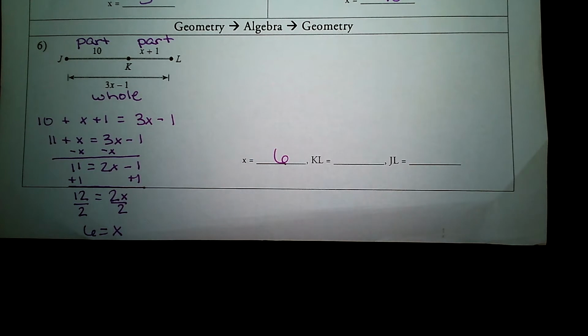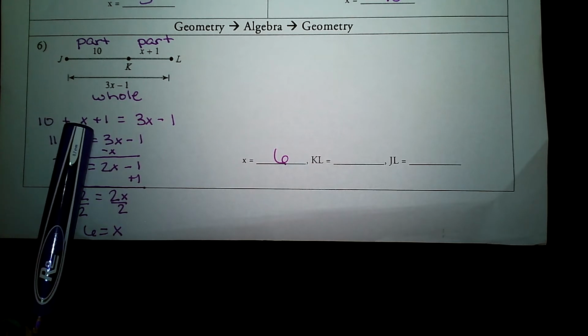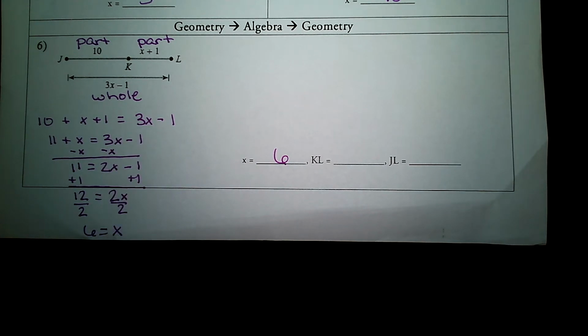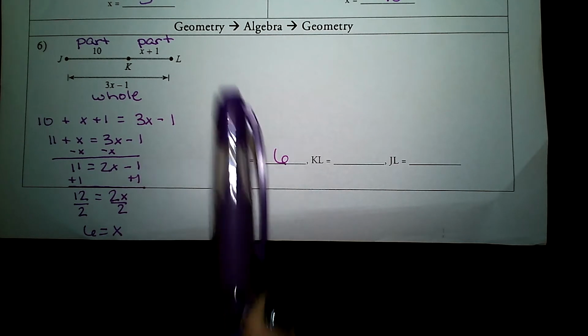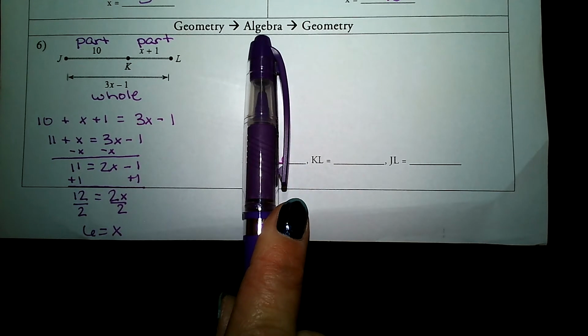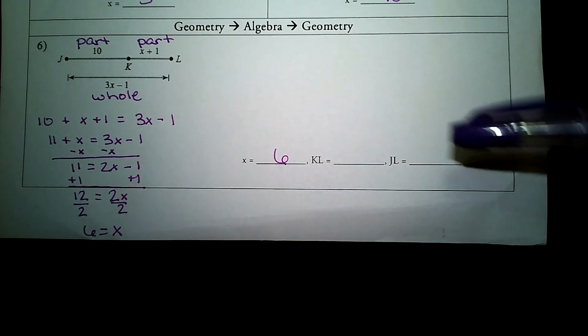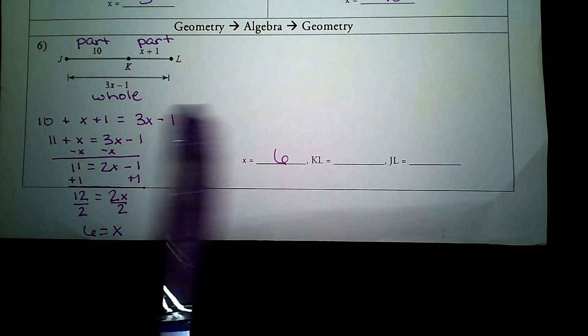Okay, let's check out your setup first. Following the segment addition postulate, the 2 parts add together to make the whole. So my equation says 10 plus x plus 1 equals the whole length 3x minus 1. Completing my algebra, I get 6 equals x. Now we've gone from a geometric concept, the segment addition postulate, we've applied the algebra skills to solve for x, and now we're going to work back into the geometry by using the 6 to find the unknown value.